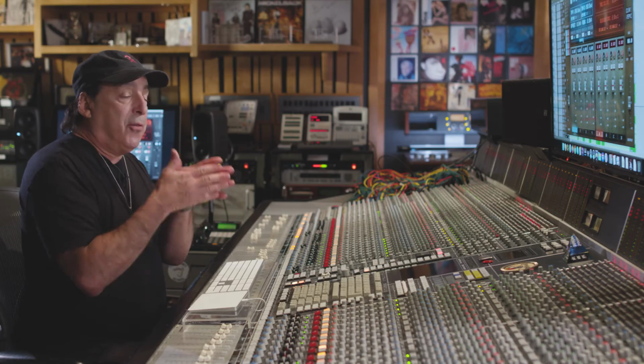You can send one delay to 4 reverbs. You can send the delay to only return in the reverb. So you have full control. You can have the delay only heard inside the reverb.